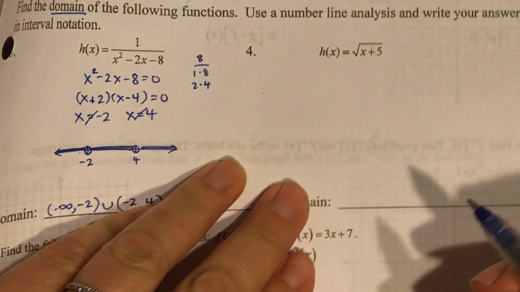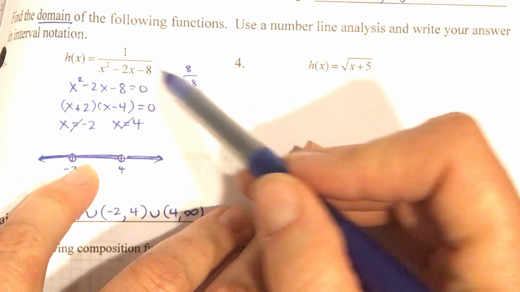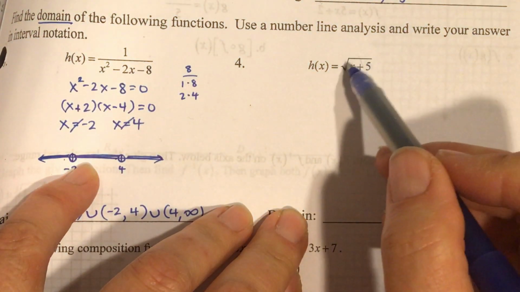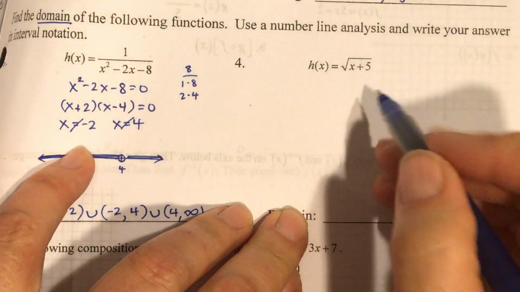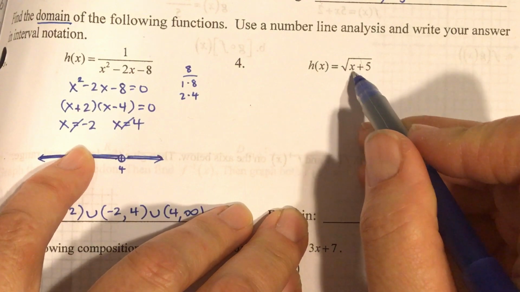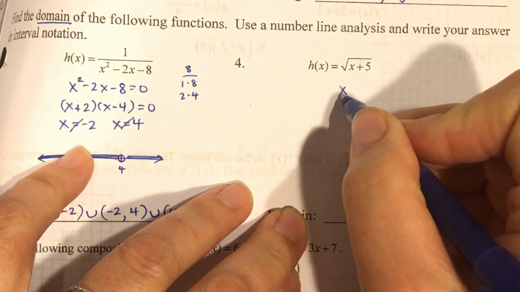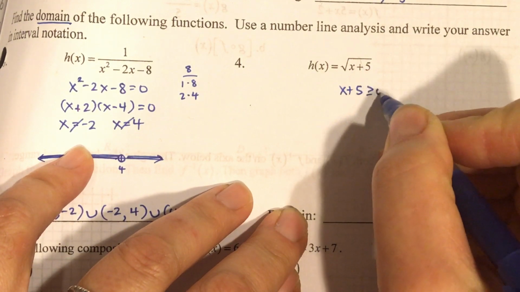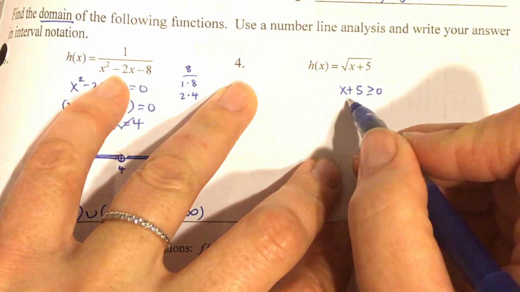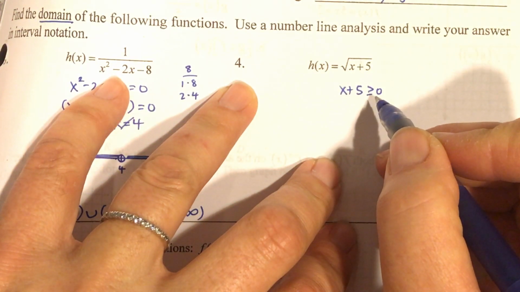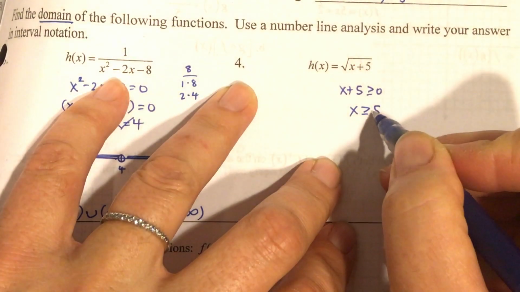Okay, so now we're going to do the same thing. The other time, besides when you're dealing with a fraction and a denominator, that you run into issues is when you've got a radical. You don't want what's underneath the radical to be a negative. X itself can be negative. What's underneath the radical overall cannot be negative. So I want x plus 5 to be greater than or equal to 0. That means it'll be 0 or positive. So I'm going to subtract 5 from both sides, and I get x is greater than or equal to -5.